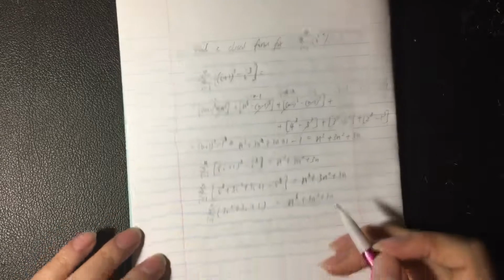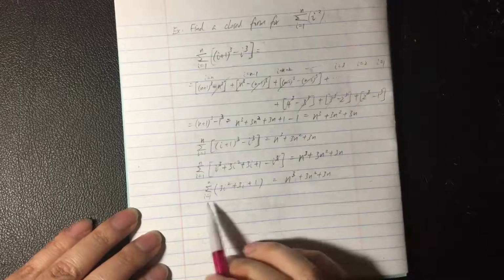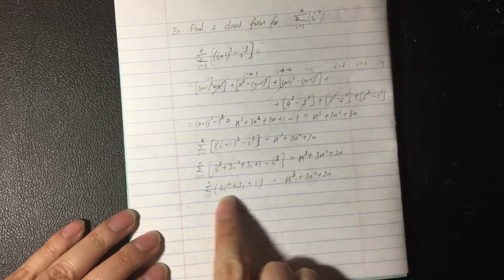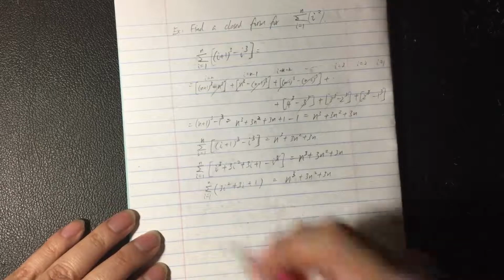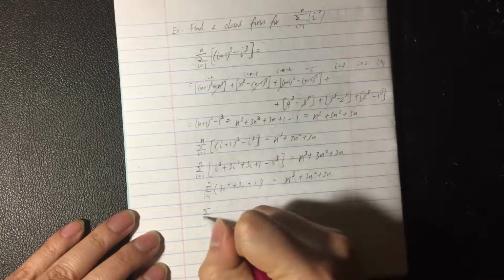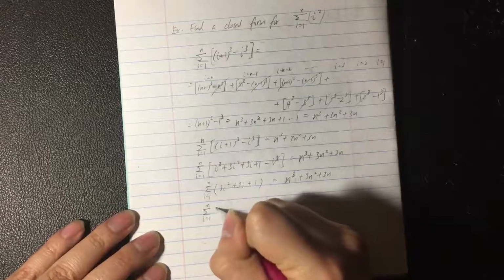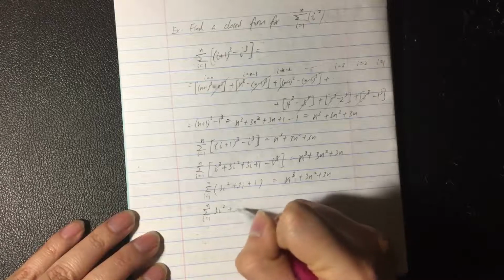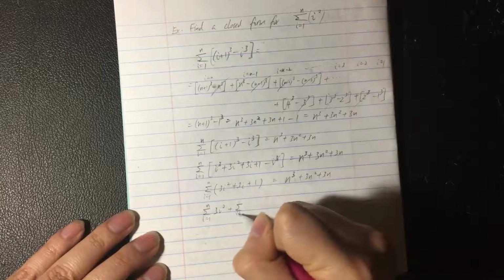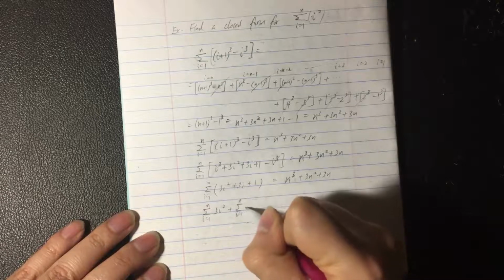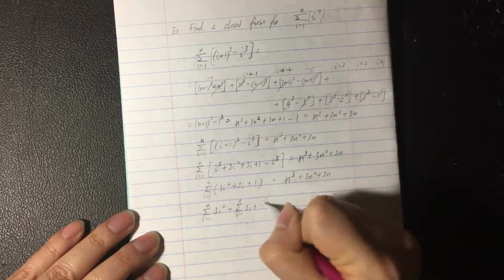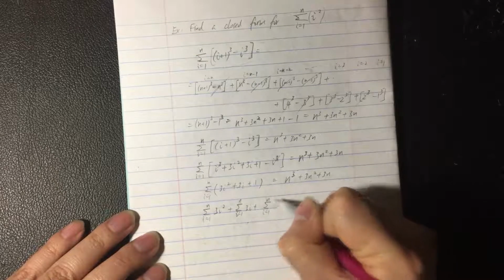Then, by the previous property, we're allowed to split this into 3 summations. We have sum of I from 1 to n of 3i squared, sum from 1 to n of 3i, plus the sum of I from 1 to n of 1.